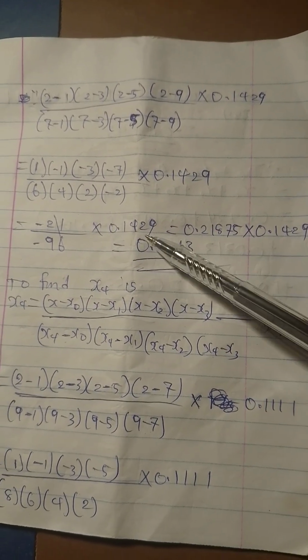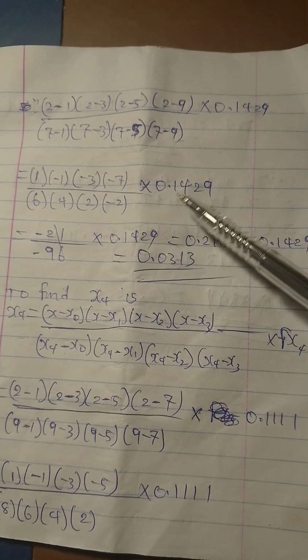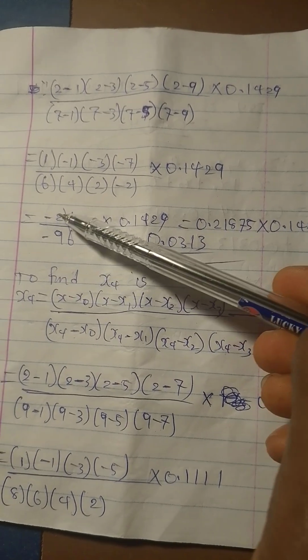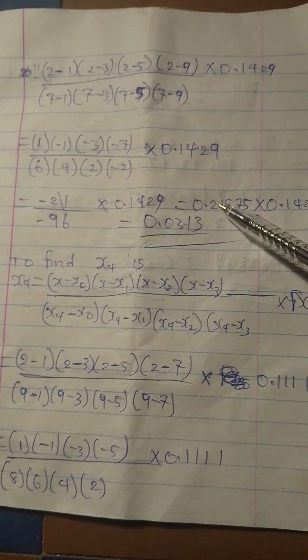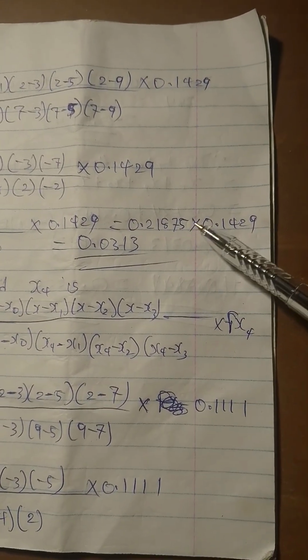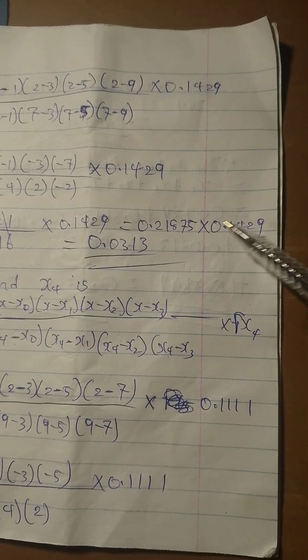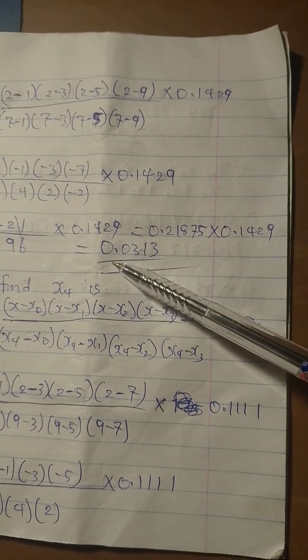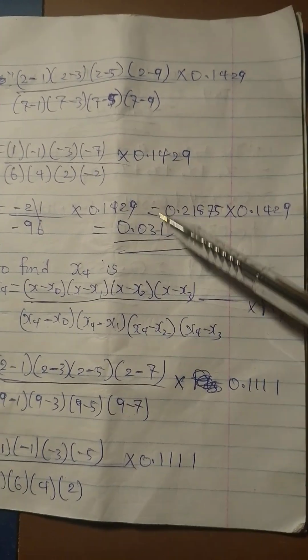So therefore, 21 divided by 96 will give me 0.21875. Now 0.21875 multiplied by 0.1429 will give me 0.0313. Now that's the answer for this.